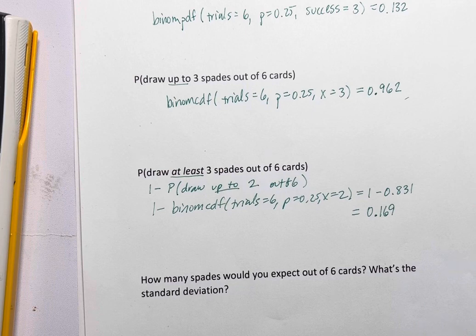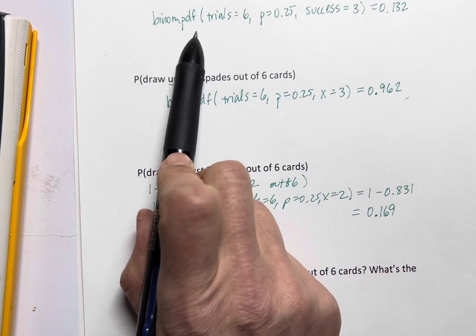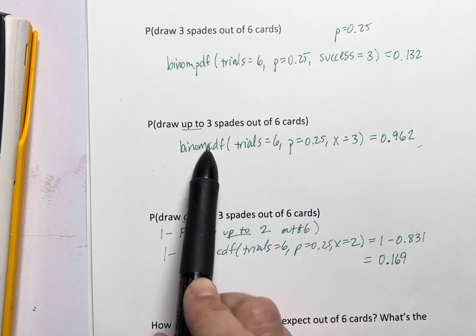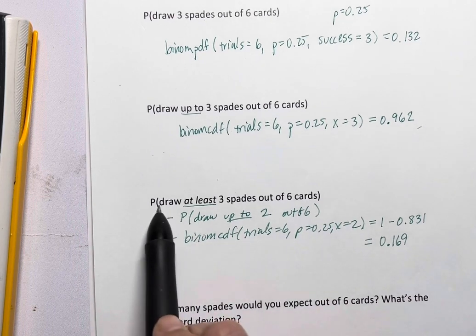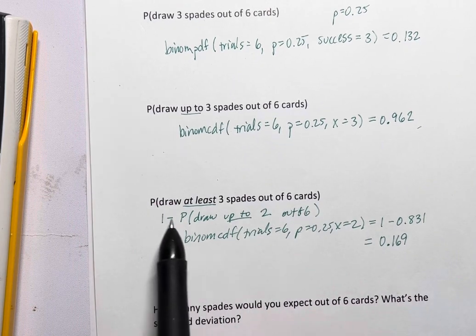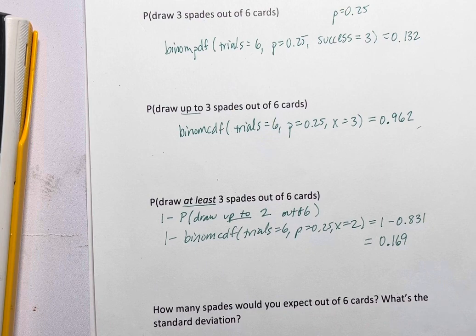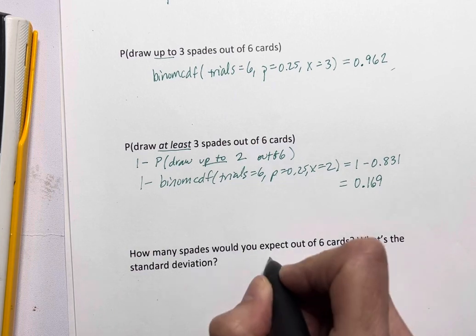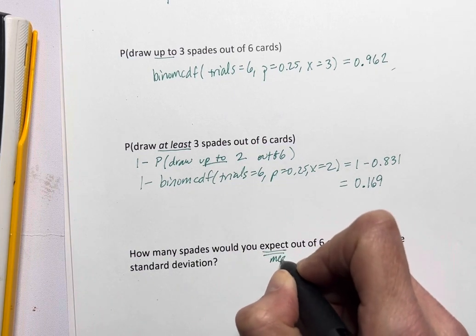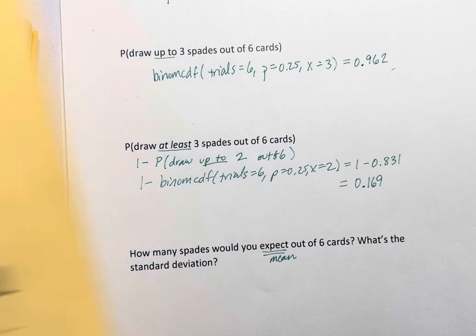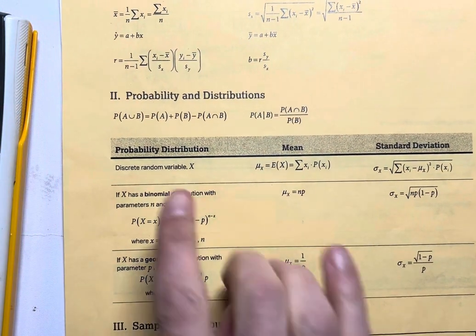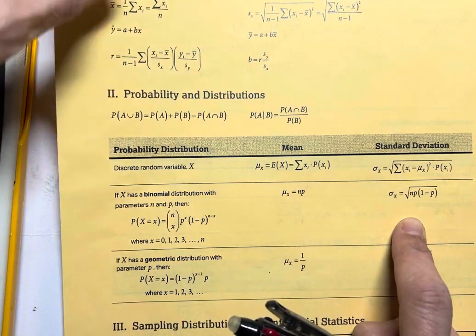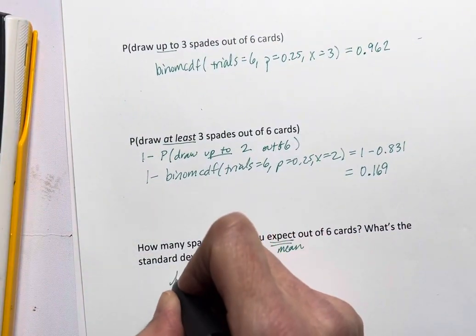Okay, so with the binomial stuff, we can use that binomial PDF, binomial CDF. PDF is perfectly the number in question. The CDF is count your way up to it. And then with those at leasts, and this applies to geometric as well, you can do that 1 minus the opposite thing. And just like geometric, we can do expected value and standard deviation. So when you see that expect, we mean the mean. And once again, our handy dandy formula sheet, if we look at this in our probability section, we look for the word binomial, mean, standard deviation.